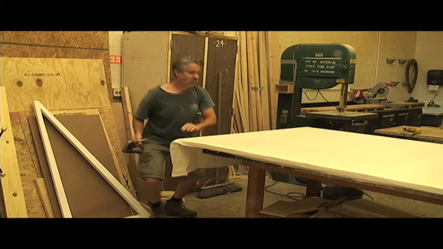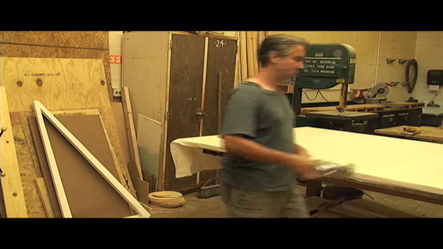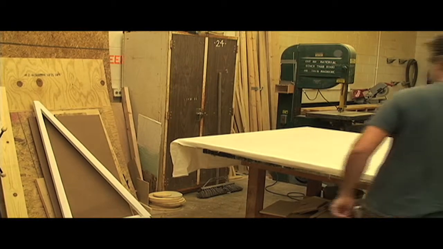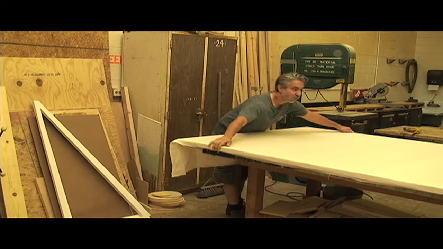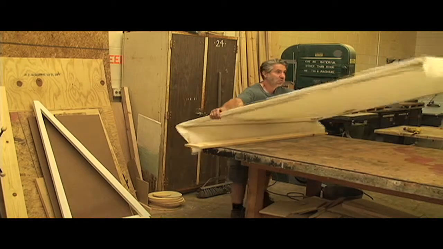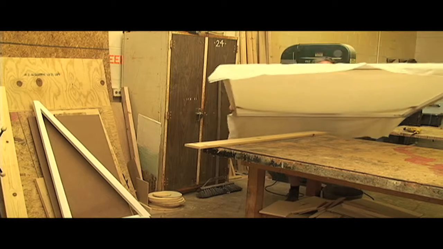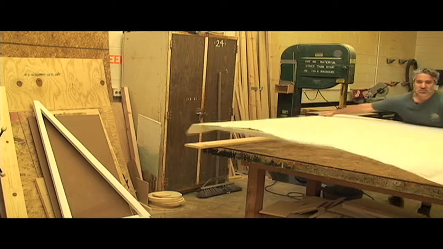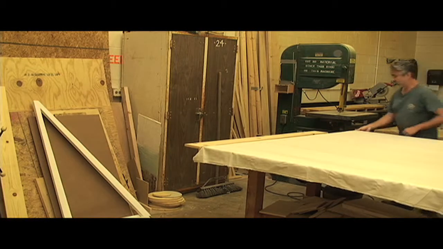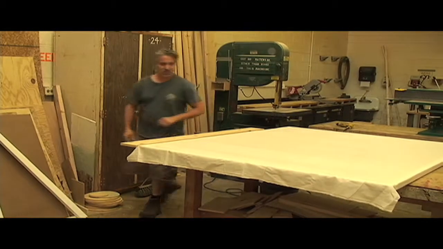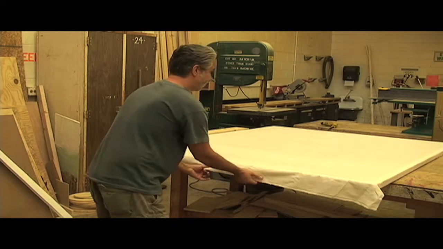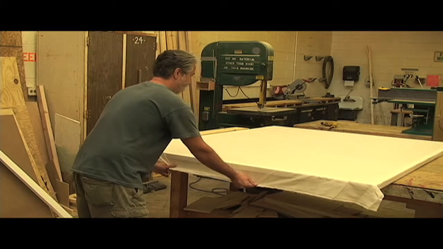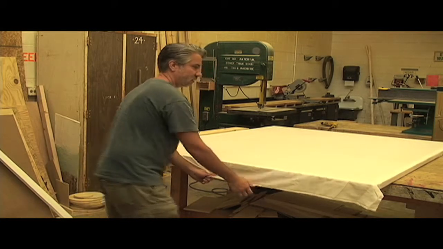I'm going to rotate. And you can see it's pretty taut. Now this last portion is where I really get some tension.